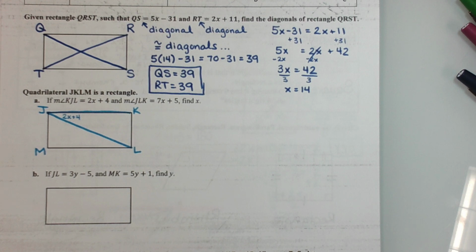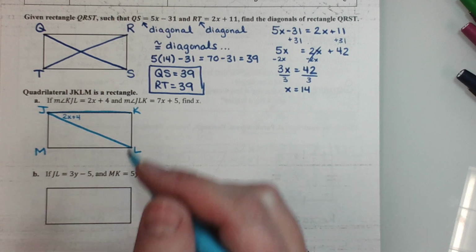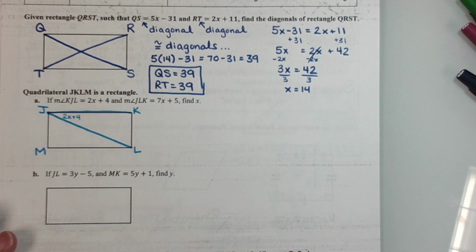It's an angle, which means it technically should have degrees on it. I don't know why it doesn't. I made a mistake. It's okay if you don't put the degree on it anyway.